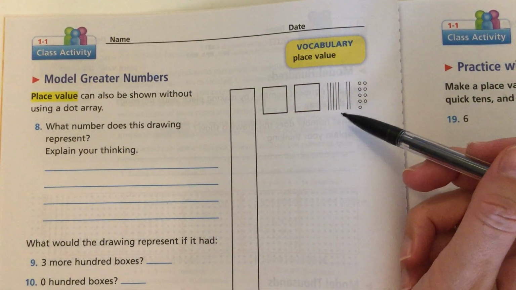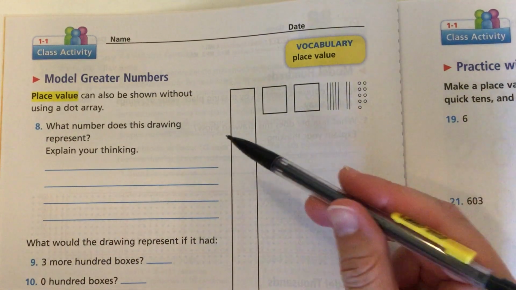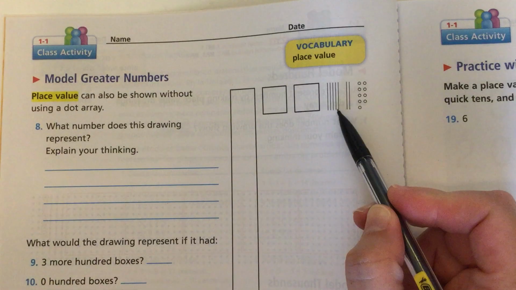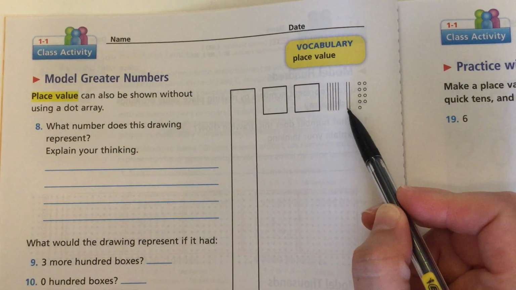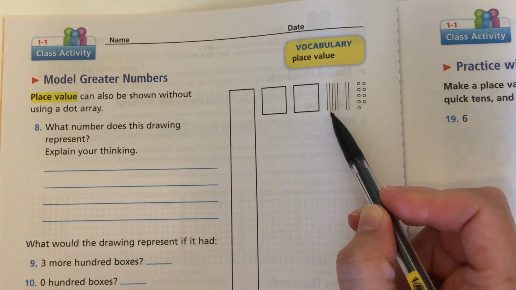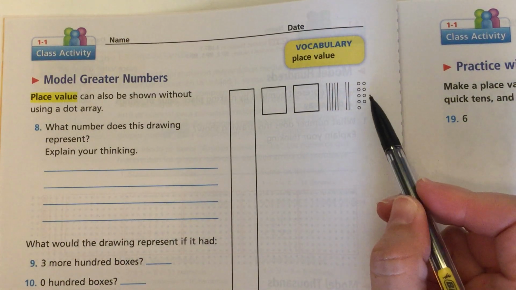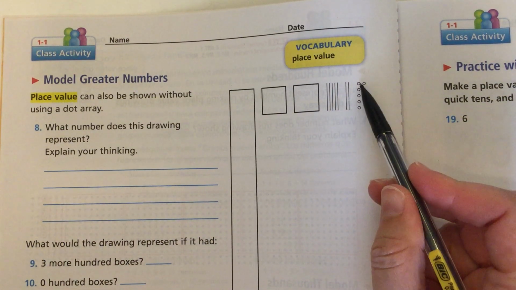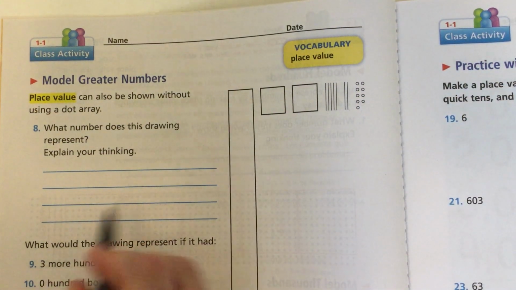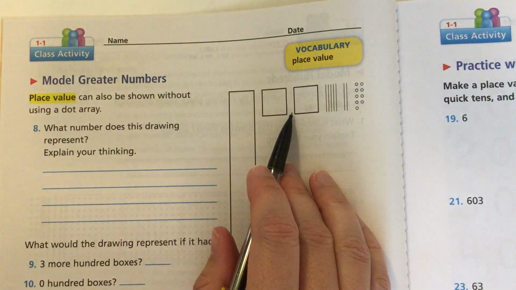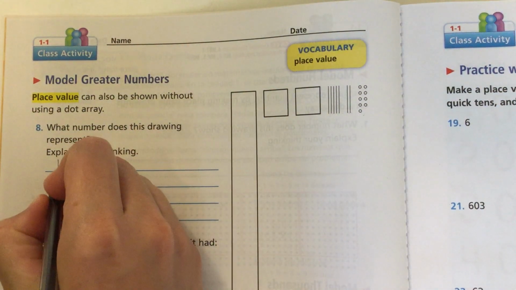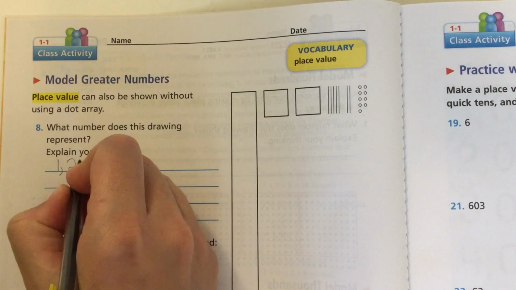What number does this represent? So we have 1,000, 200s. Notice that they've grouped the tens 5 and 2, which is kind of nice. It makes them easier to use mental math to count them. 5 plus 2 is 7. And then we have, it looks like 9 ones. So we're going to say 1,279. Double check me, make sure I have that right.